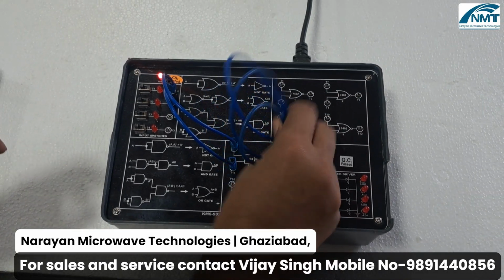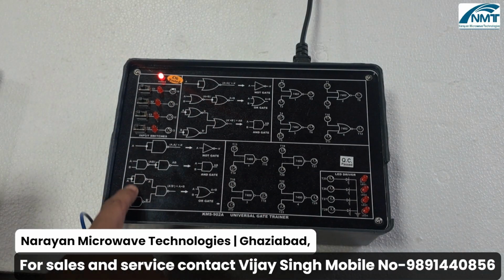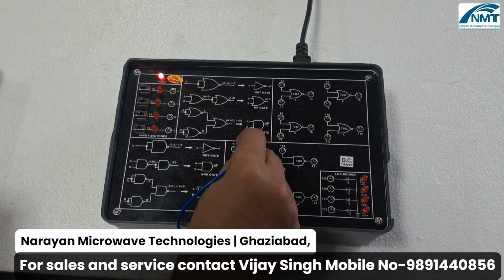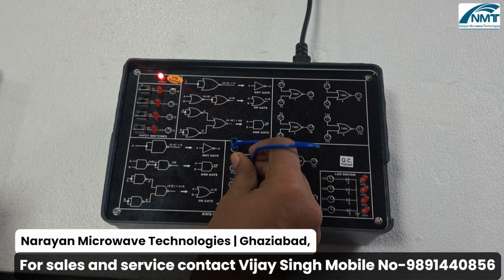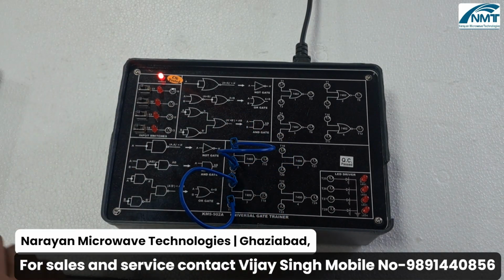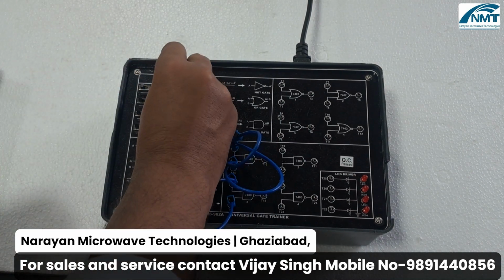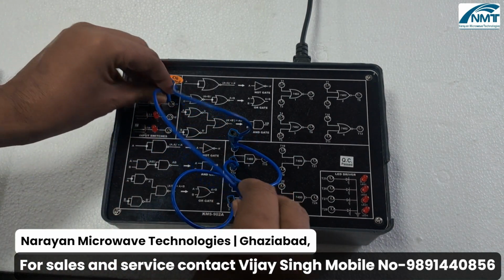Now let's do it for the OR gate. Here, this is the symbol. First we have to short the two inputs of the two NAND gates, and the inputs of both NAND gates will be given to the input switch.